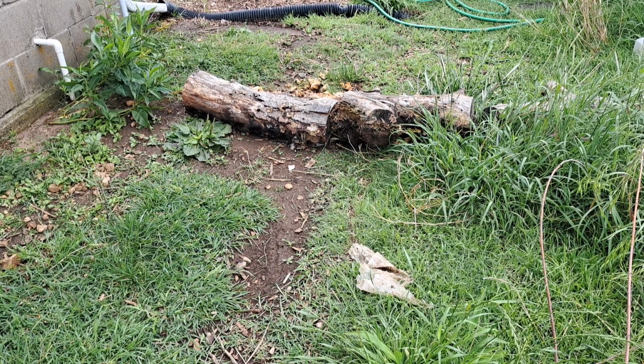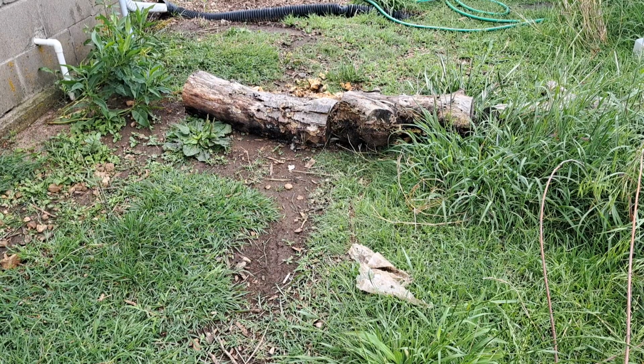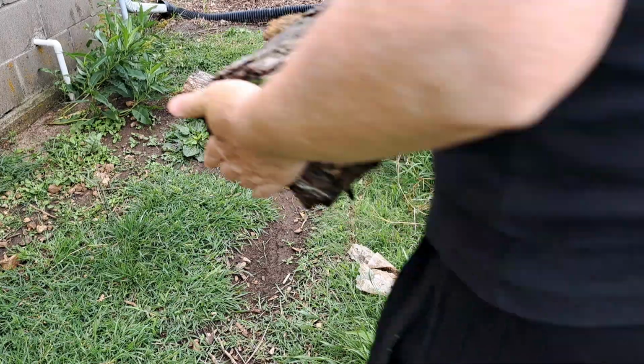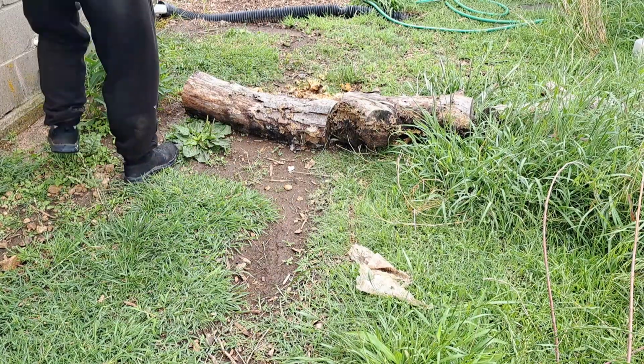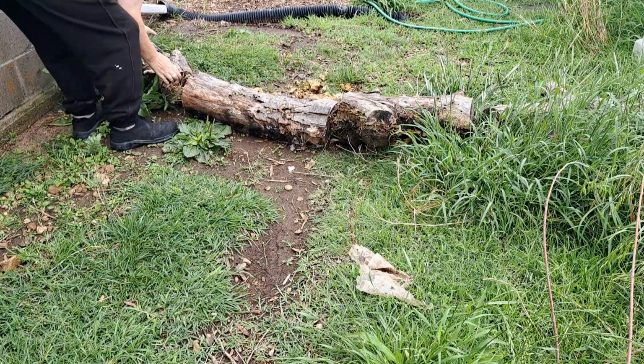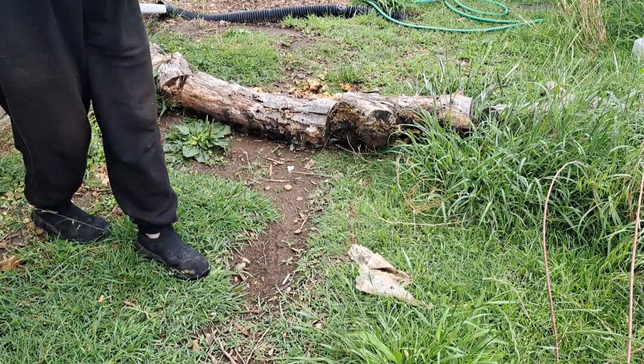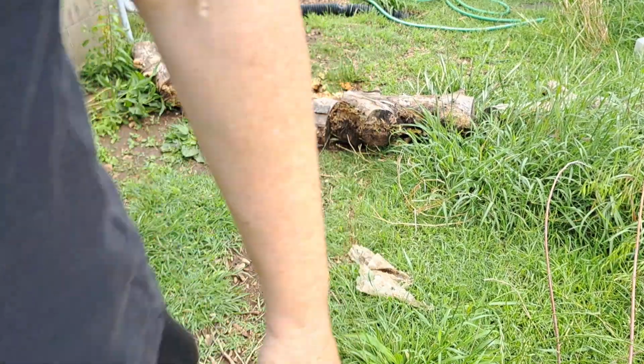Oh, it's slippery. It's slippery and it has started to rot down. So that's a good thing. Okay. So I think we've got it.